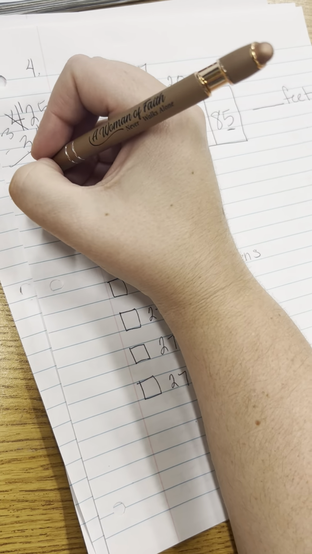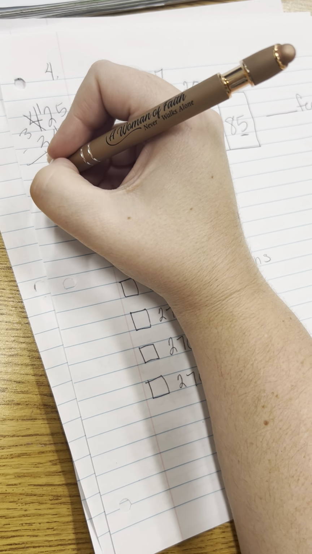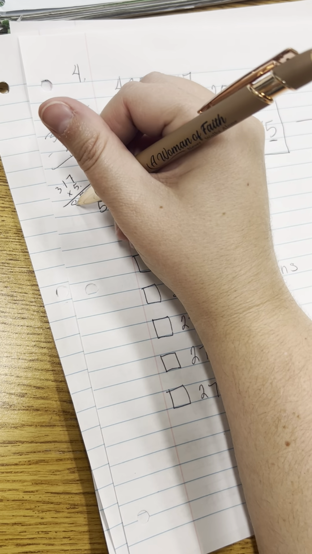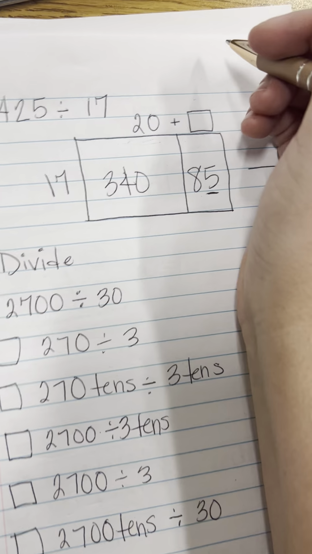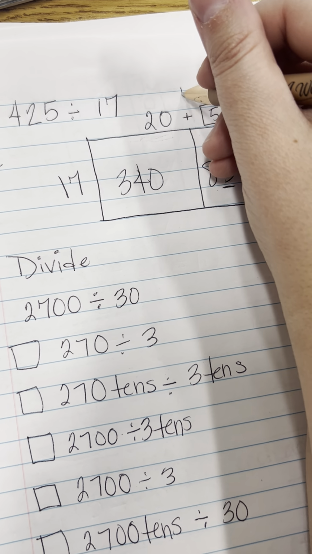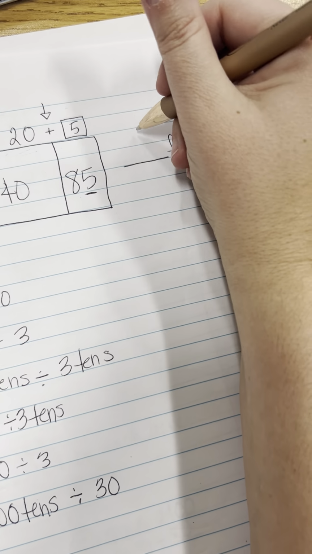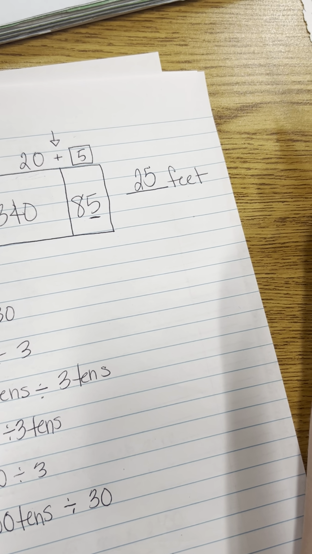So I say, do your scratch work. 17 times 5, that's 35. Carry 3. 1 times 5 is 5, plus 3 is 8. Oh, well, look at that. It matches. So you're going to put a 5 right here. And I added this plus sign right here to remind the kids you're adding these two numbers. And it gives you your final answer. Okay? All right.